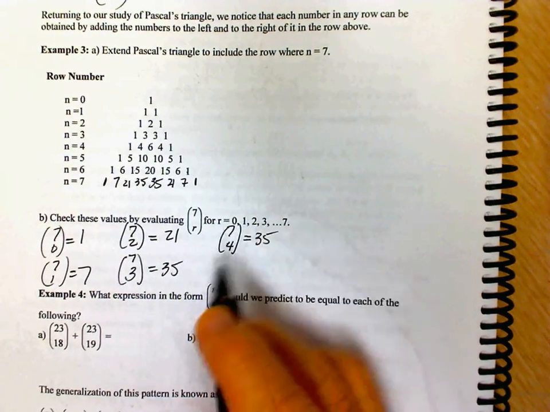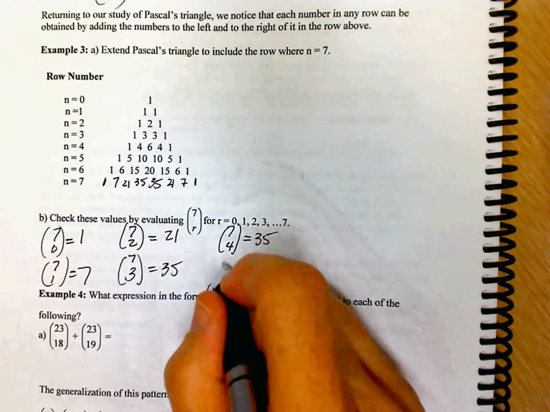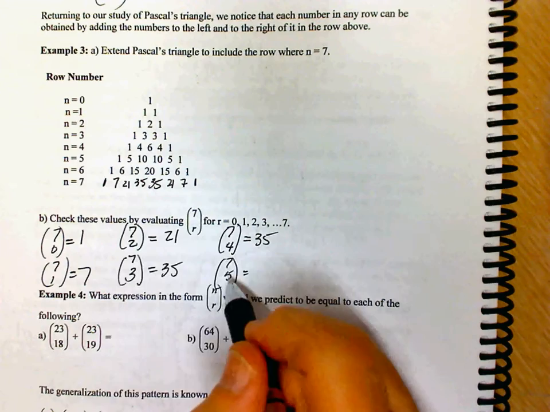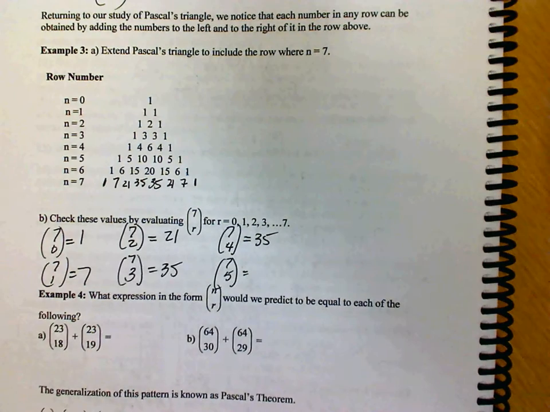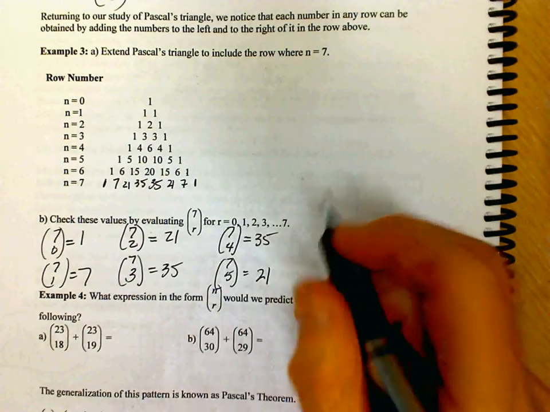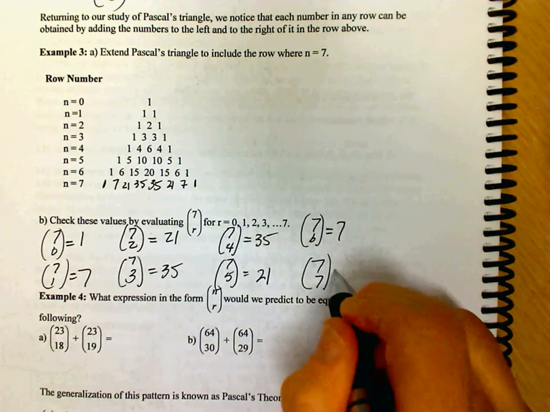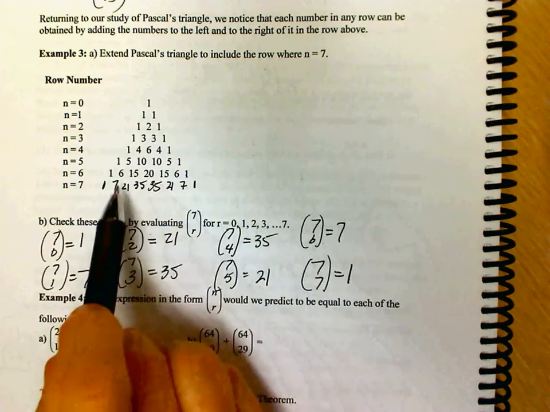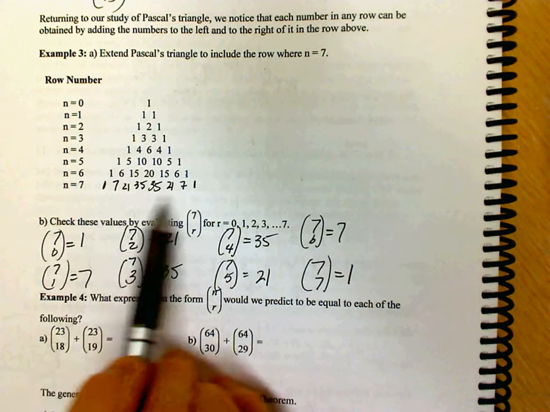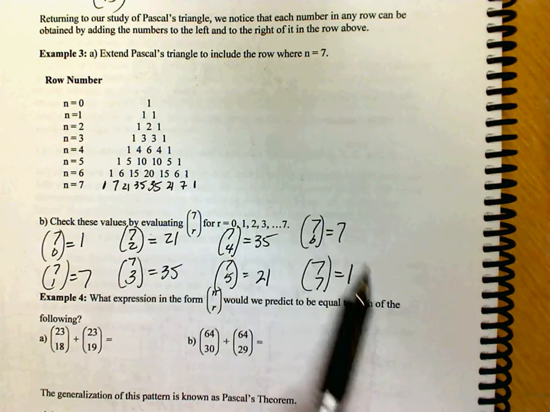These two are equidistant from the ends, so they're going to be equal. 7 choose 5. These two are equidistant from the ends of that row. 7 nCr 5 equals 21, so that one equals that one. 7 choose 6 equals 7, and 7 choose 7 equals 1. So instead of having to know the previous 7 rows of Pascal's triangle to get the 8th row, we can just use our choose button, right?